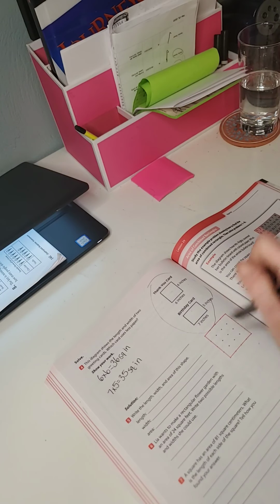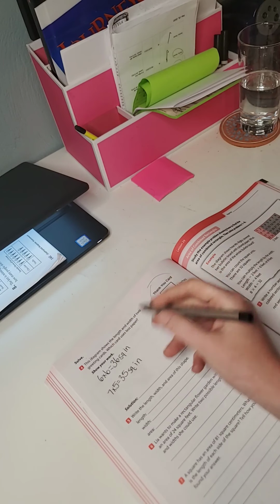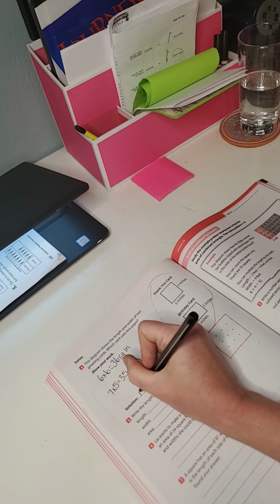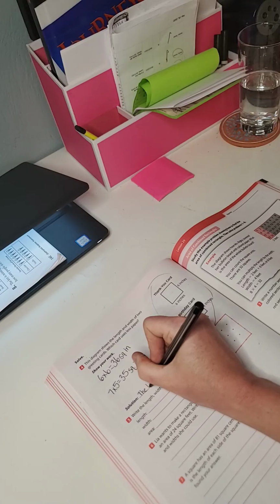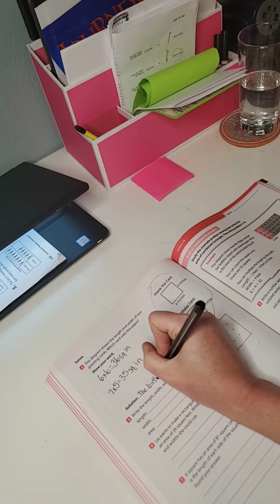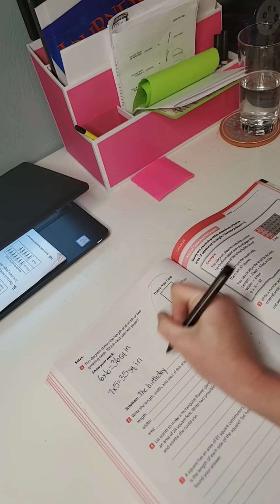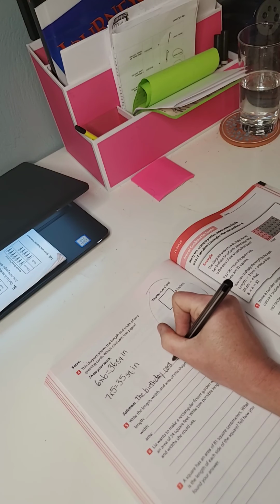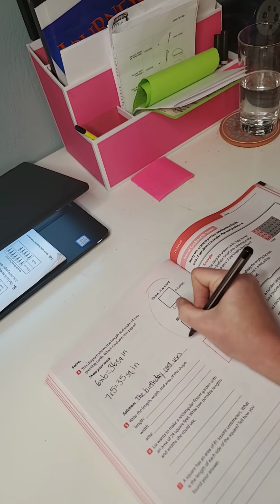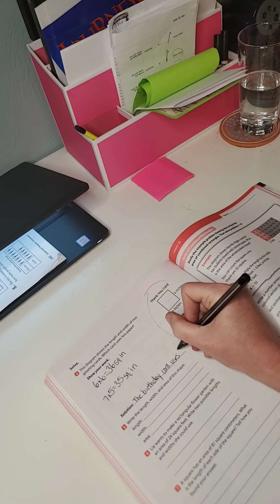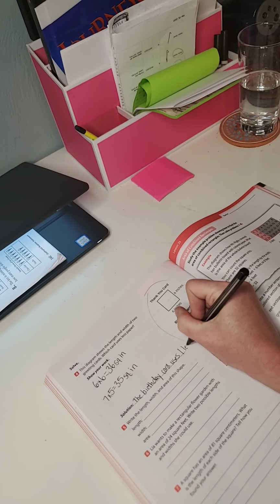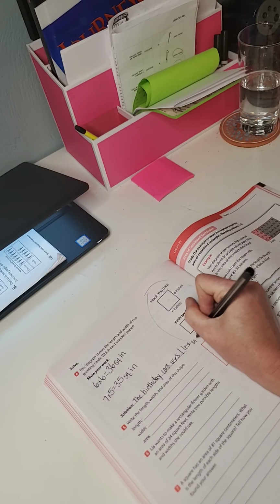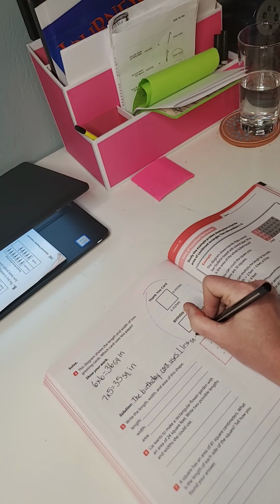Looks like the birthday card uses 1 less square inch. Running out of room.